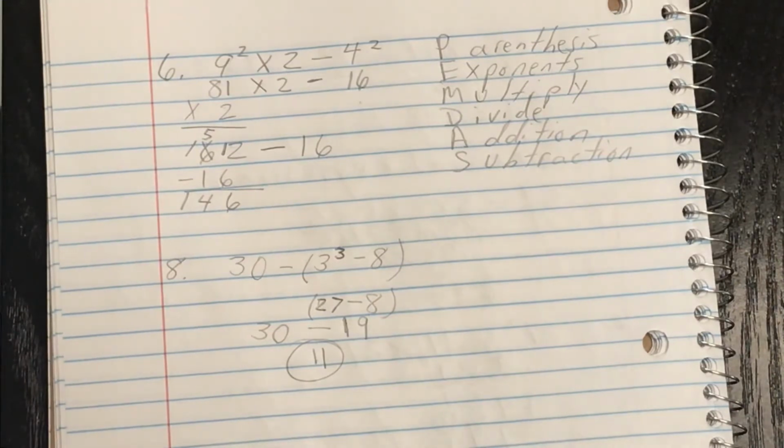Okay, I'm going to do one problem out of the write an algebraic expression for the word expression.